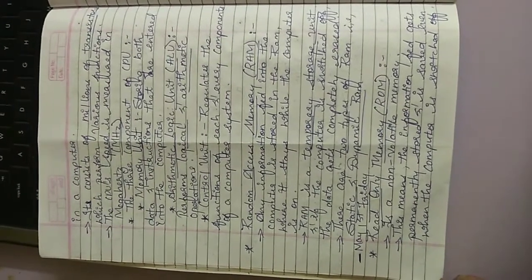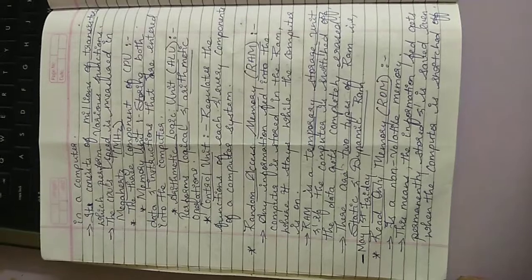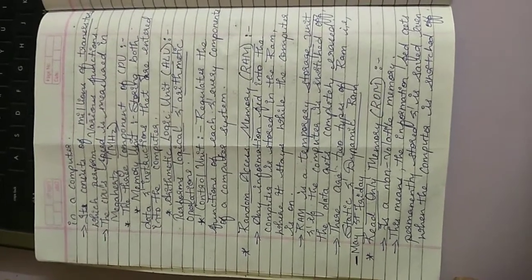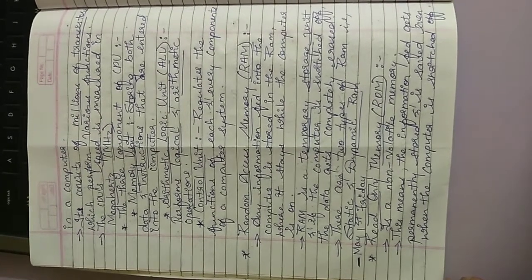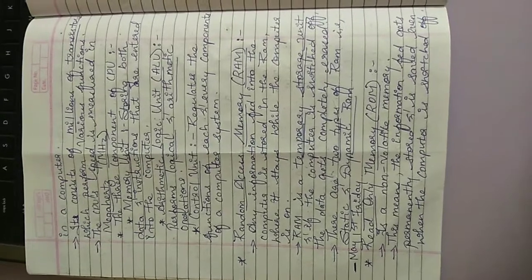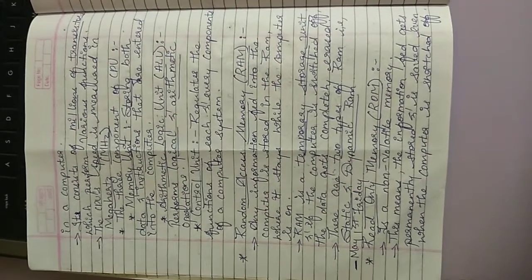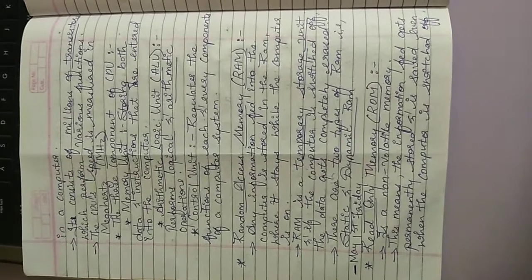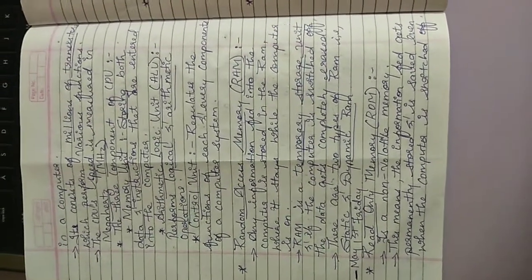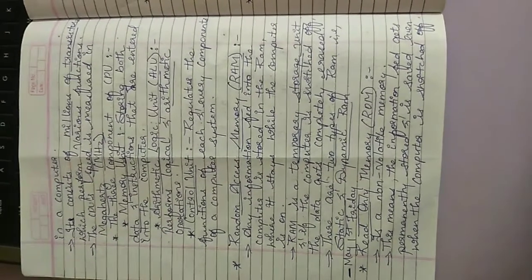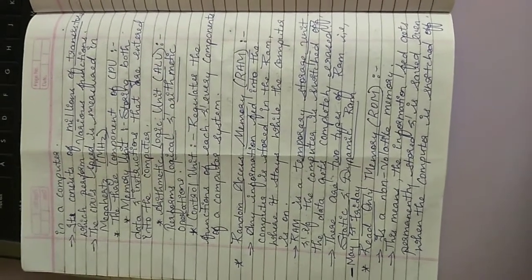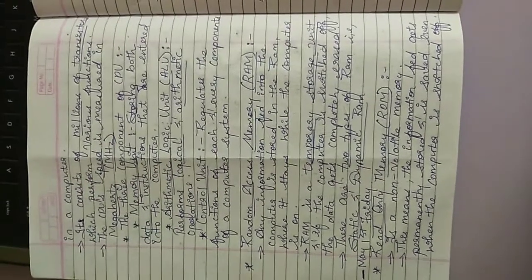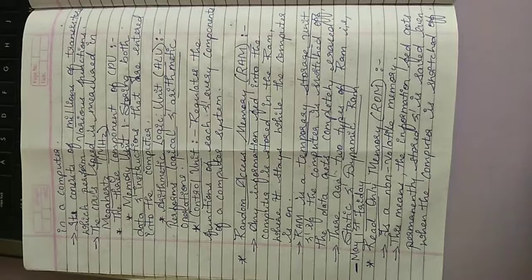The memory unit stores both the data and instructions that are entered into a computer. The arithmetic logic unit performs various logical and arithmetic operations or calculations. The control unit regulates or controls the functions of each and every component of a computer system. So the picture of your motherboard, PCI, then CPU, video card, sound card. Please refer to the picture in your textbook.